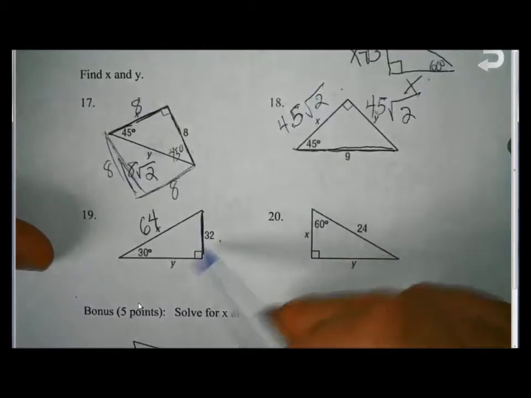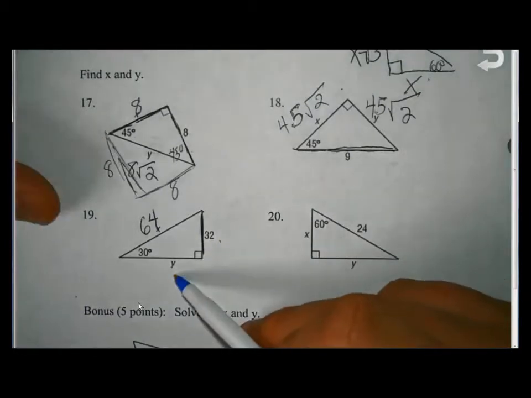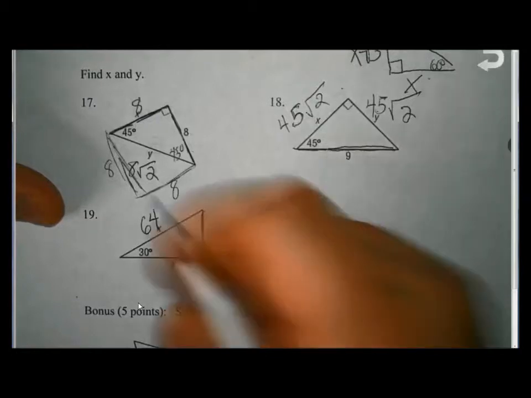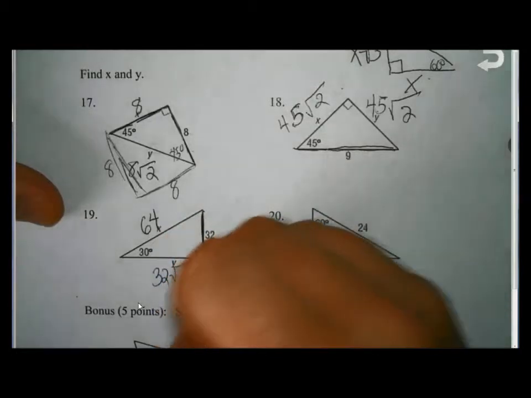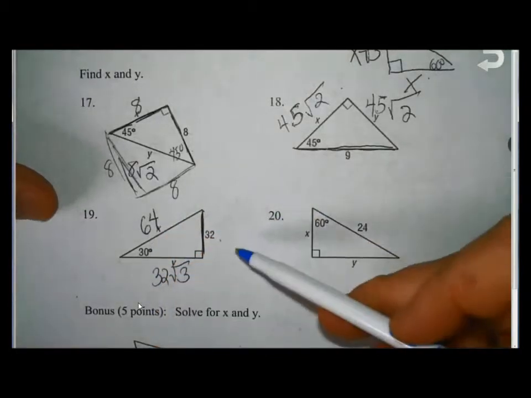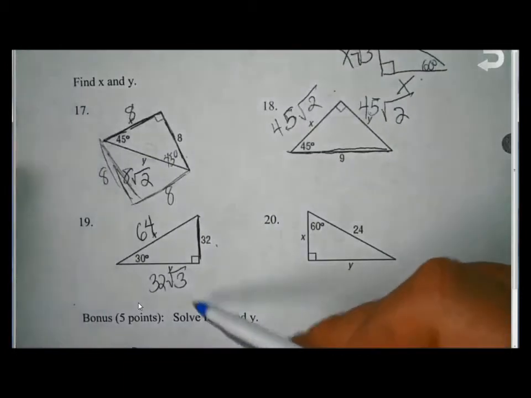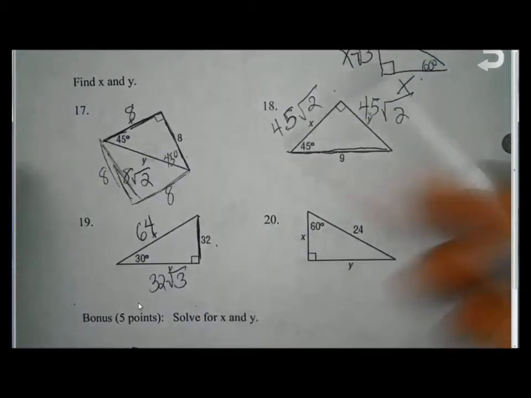Josie, how do I find the middle leg? I got 32 times the square root of 3. You just multiply the short leg times the square root of 3. Okay.